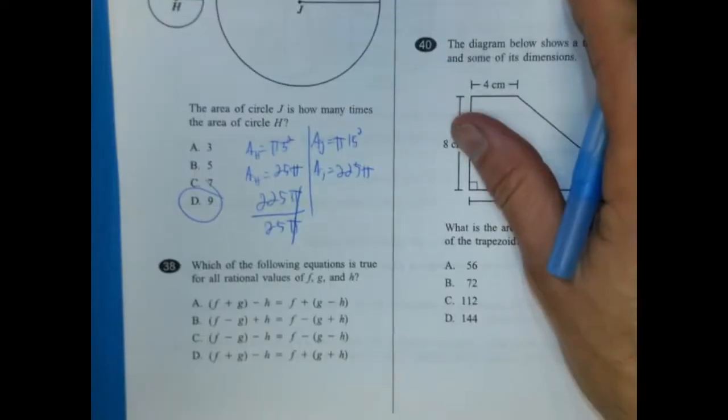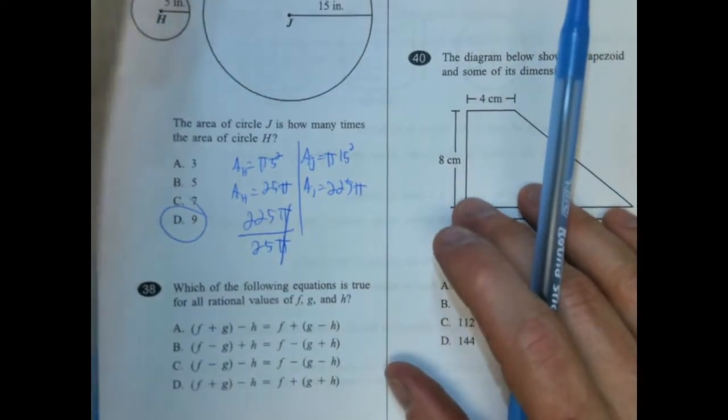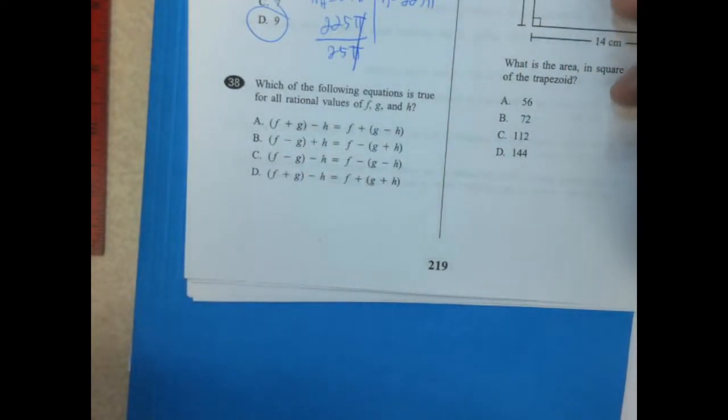Okay. Let's check this one out. Which of the following equations is true for all, oh yeah, I remember this one too, for all rational values of f, g, and h?